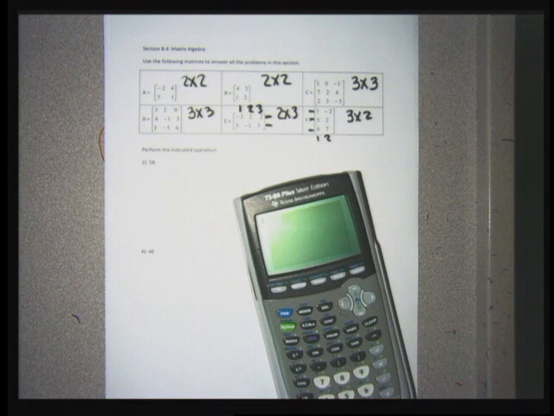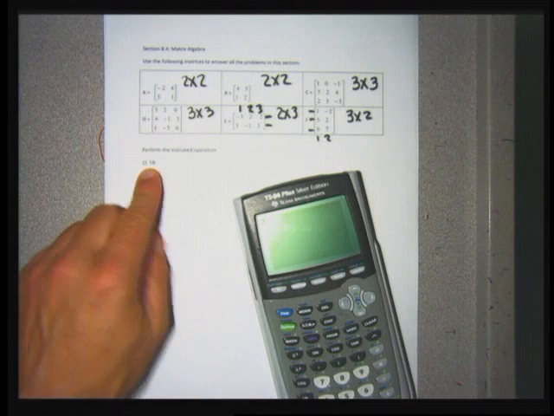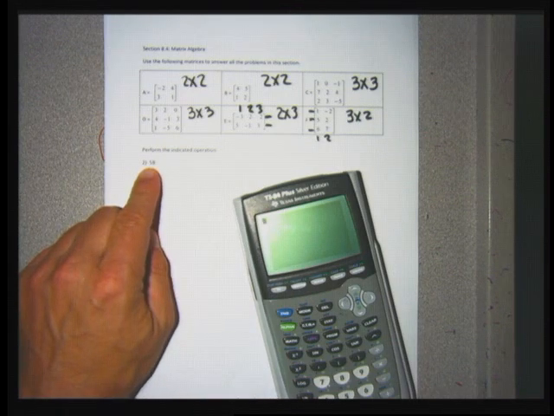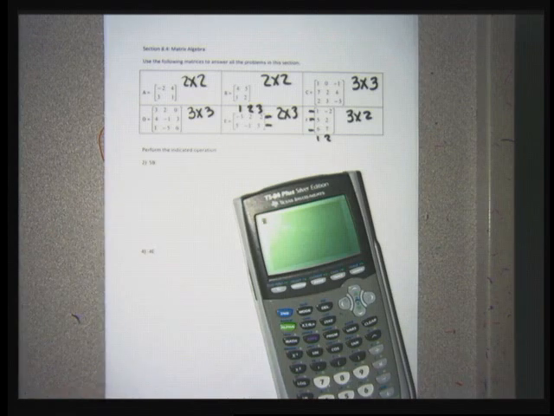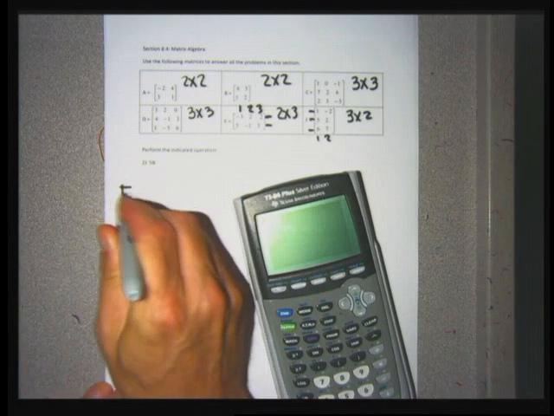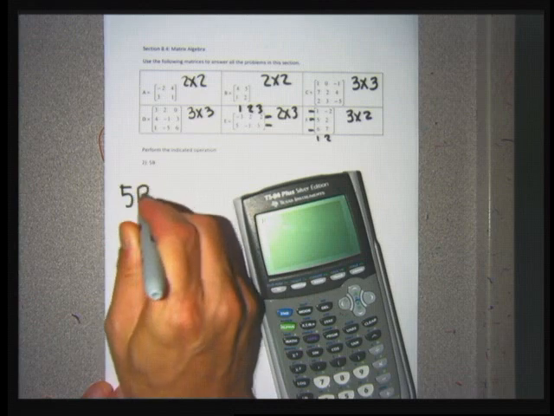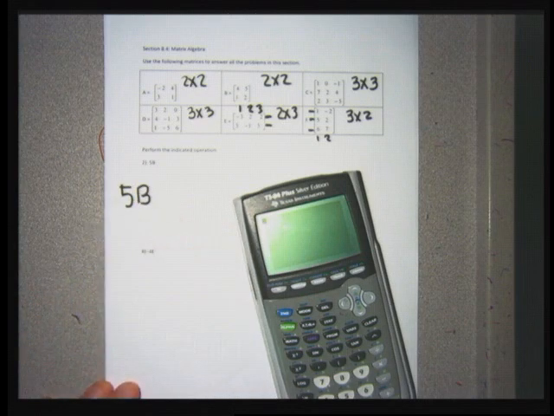The first 2 problems on this sheet, problems 2 and 4, are scalar multiplication. To do problem 2 on my calculator, I'm going to type the number 5. That's the number to the left of the B there. So I'm trying to find 5B, and that's easy to do on my calculator.